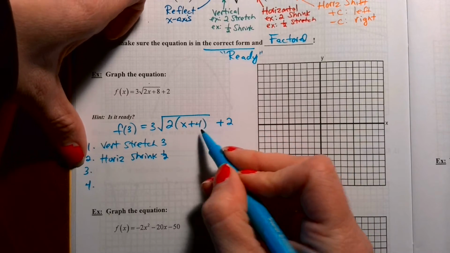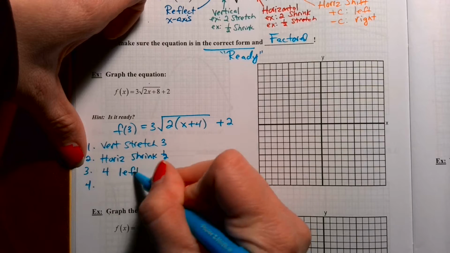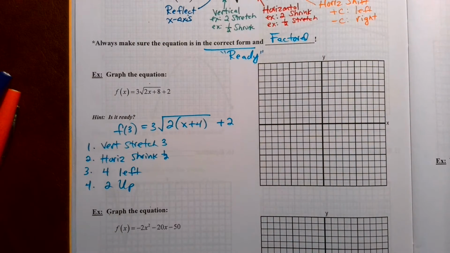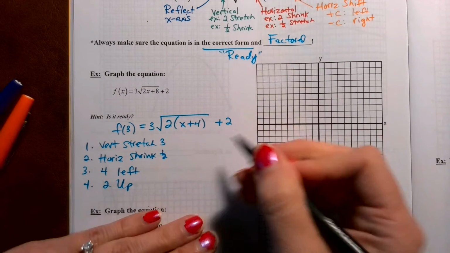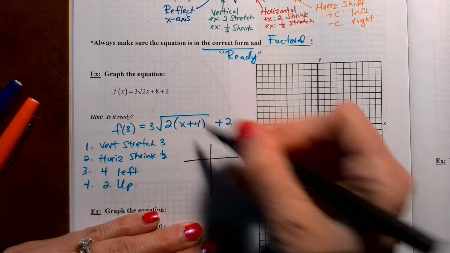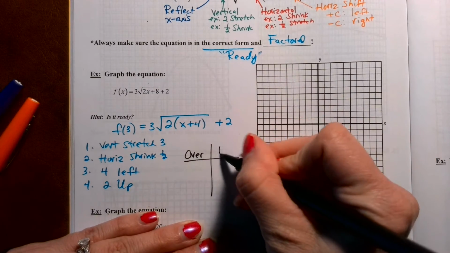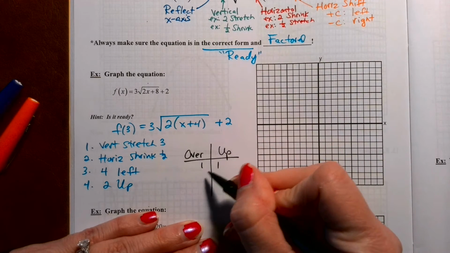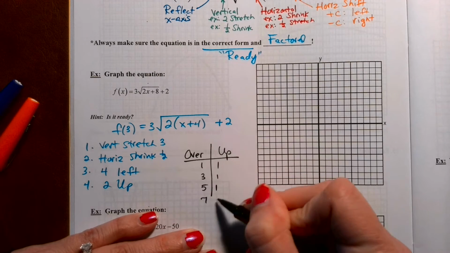All right, a plus 4 means we're going to shift 4 units to the left, and then plus 2, we're going to shift 2 units up. Okay, so these are the transformations. I am going to go ahead and write down the basic growth chart for a square root. So the over numbers and the up numbers are 1, 1, 3, 1, 5, 1, 7, 1.